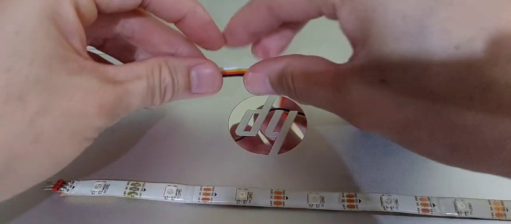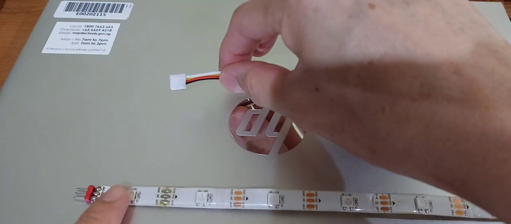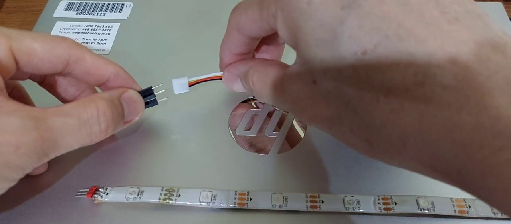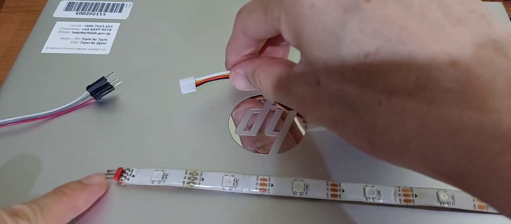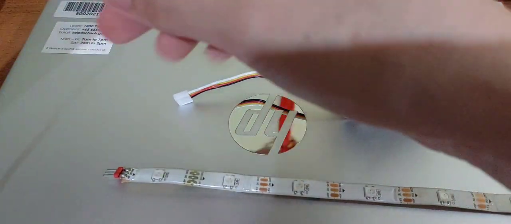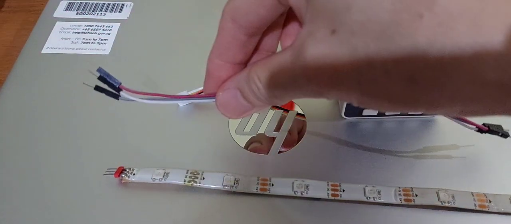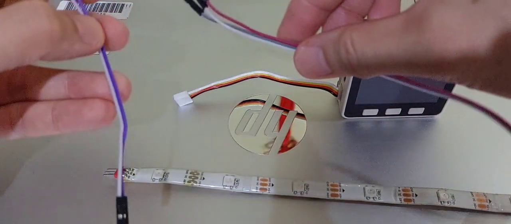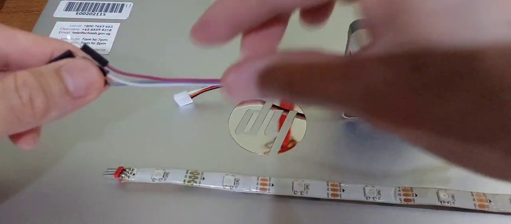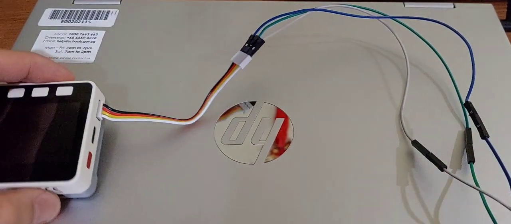So we need a jumper wire to connect the Grove connector to the Neopixel strip. So we need a male and a female jumper wire, male-female jumper wire. But I do not have a male-female jumper wire, so instead I use a male-male as well as a female-female jumper wire and connect them together. The wire has been connected successfully.